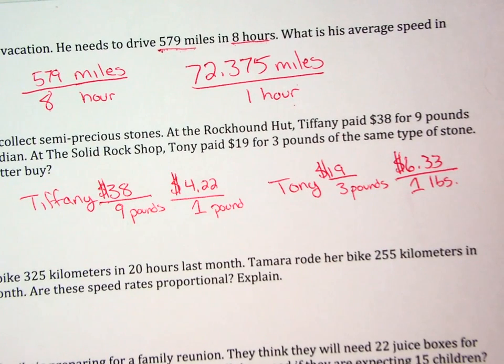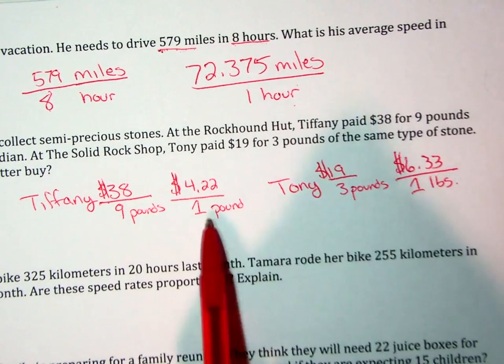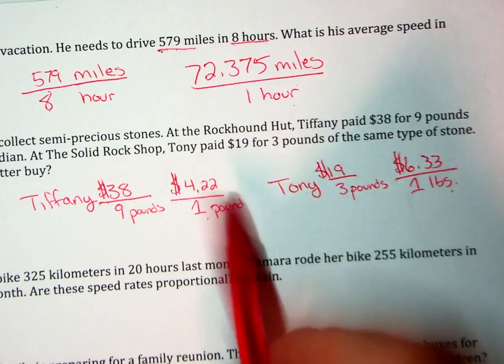So we're trying to figure out who got the better buy. The person that got the pound for the cheaper price. That would be Tiffany.